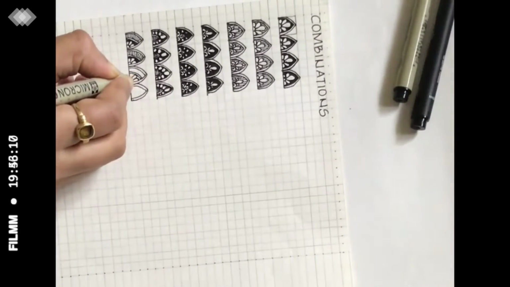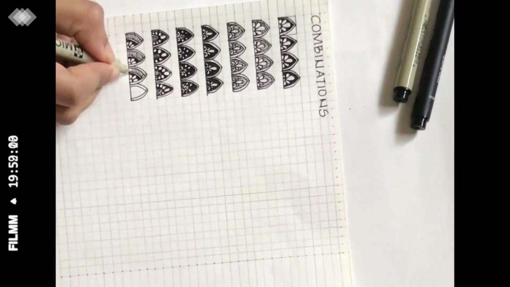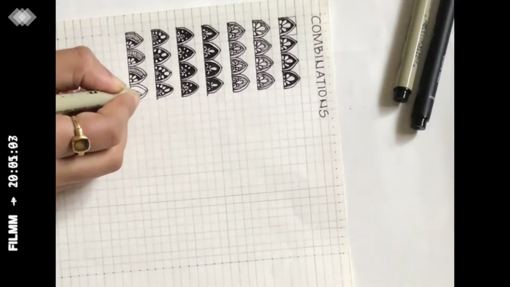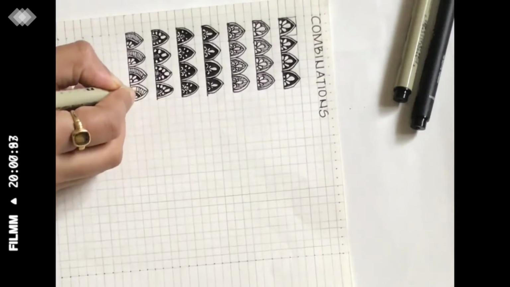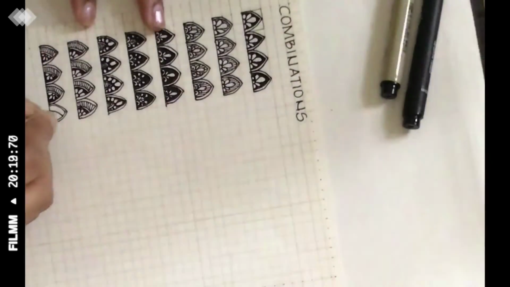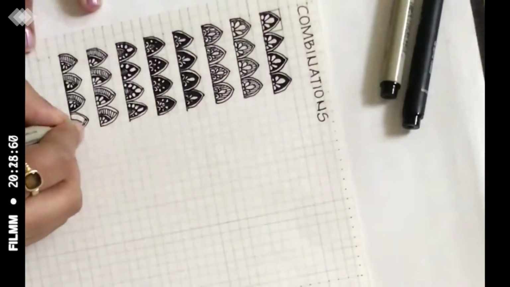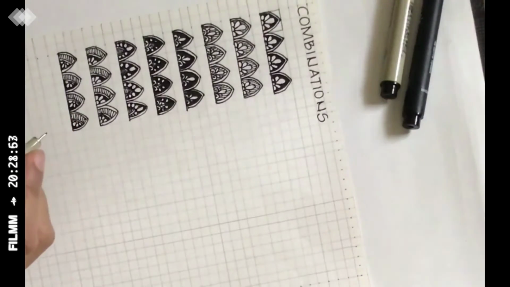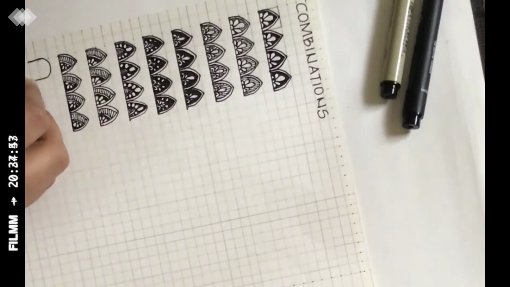Now I'm slightly going to go off center and use the same patterns. I'm repeating the pattern as pattern 7, just inverting the flowers. So we can see a little change can make different combinations.